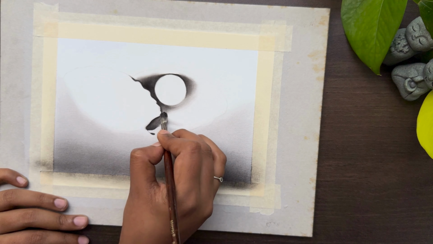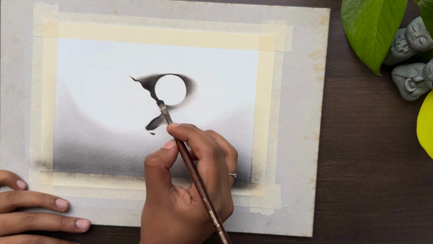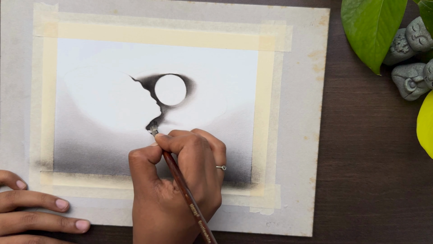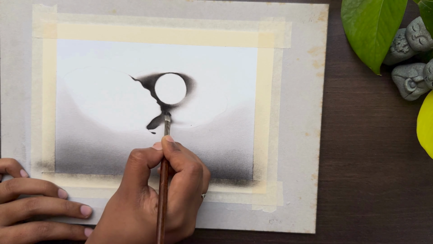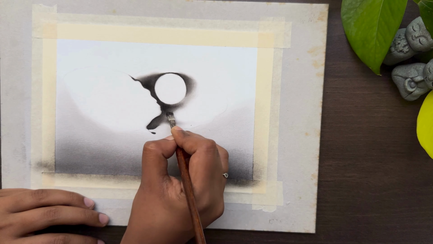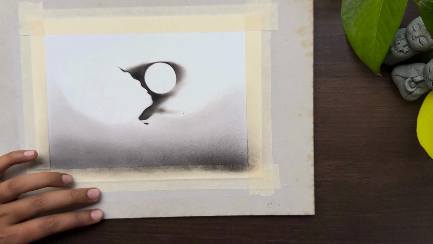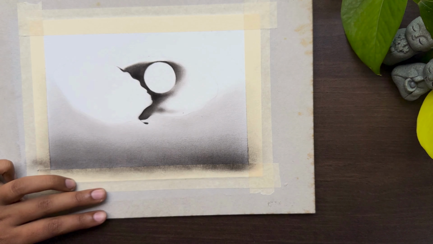With a little more charcoal dust, I'm blending in this region and slowly covering all this area. And this region as well.